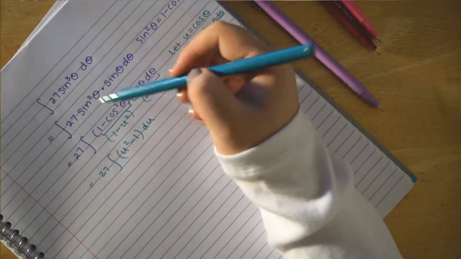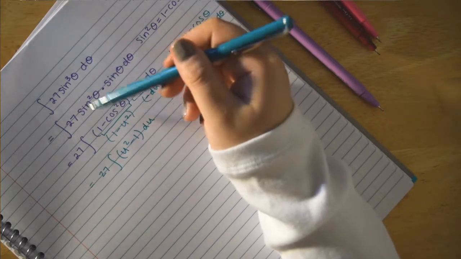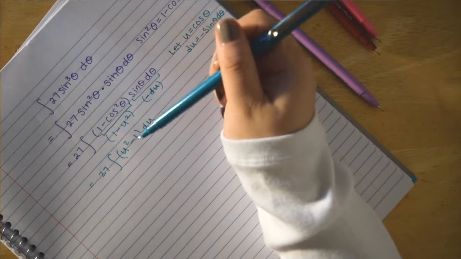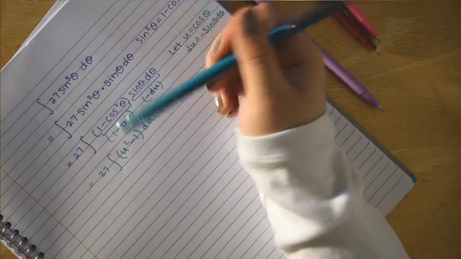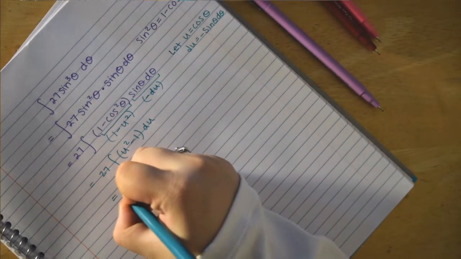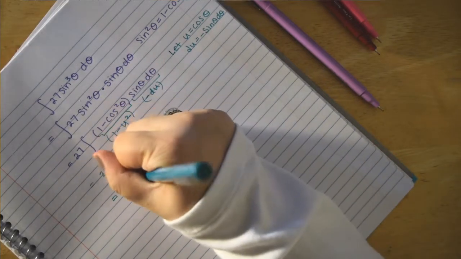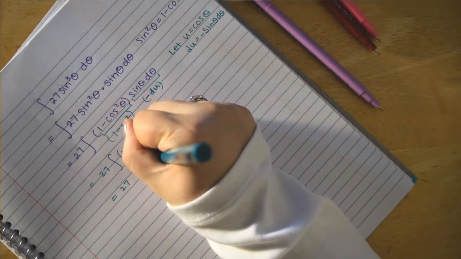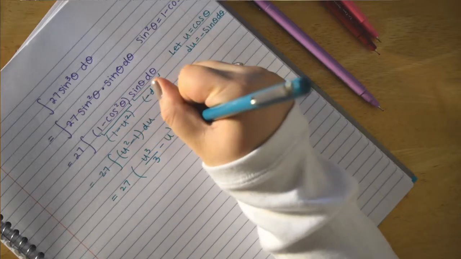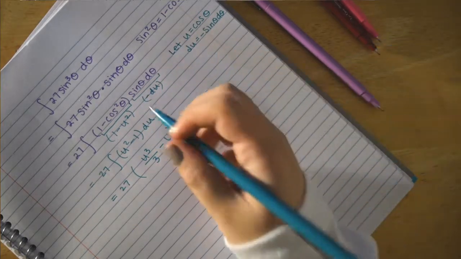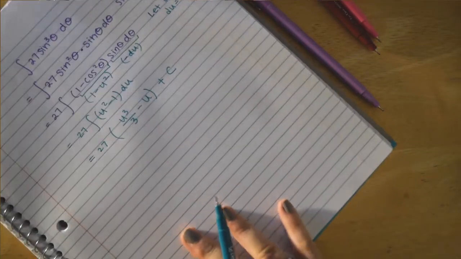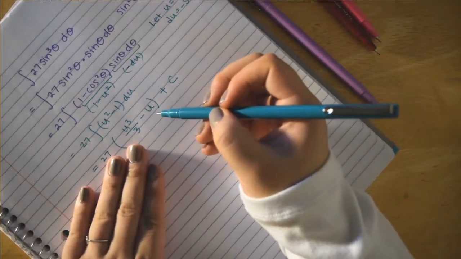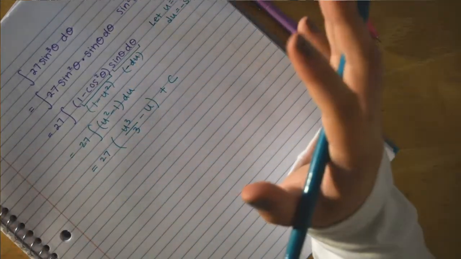So with this little algebra trick, we converted from theta to u. And now we have 27 times u cubed over 3 minus u plus c. So this is one of our basic integrals. This is our answer, but it's in terms of this u, and our original question was in terms of x.